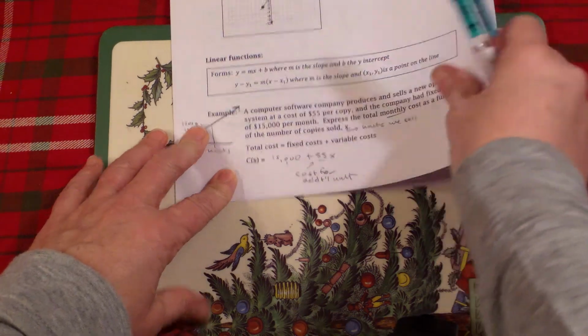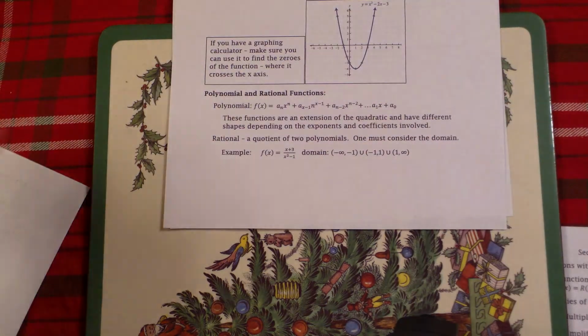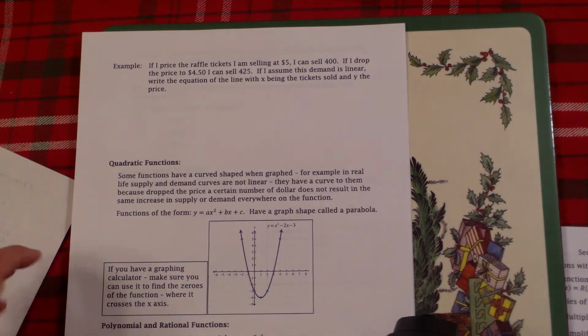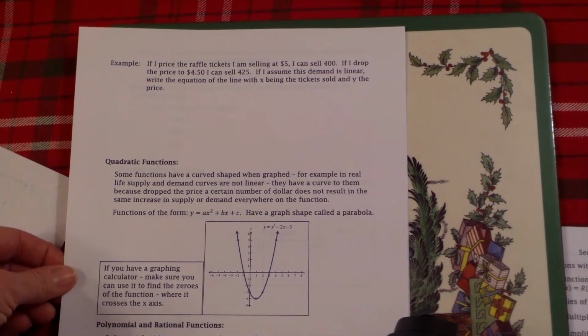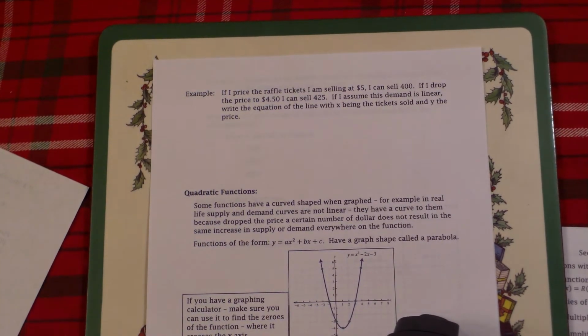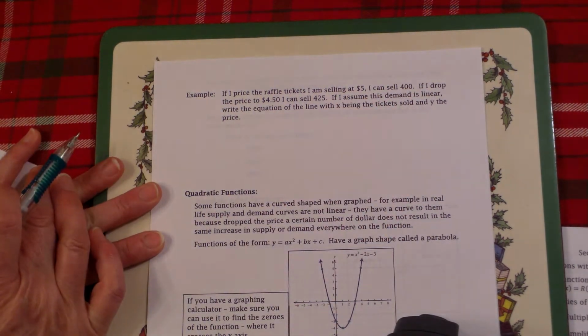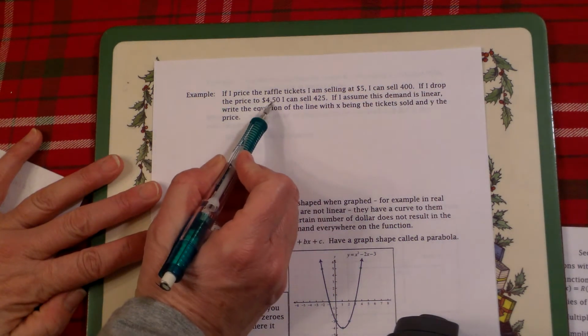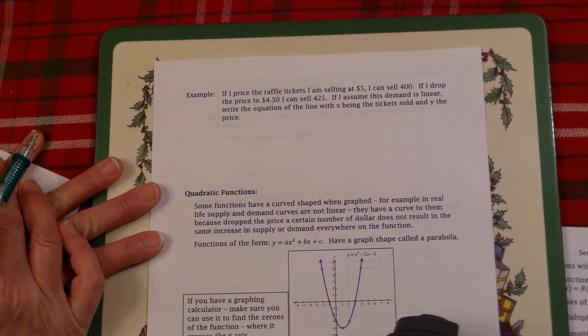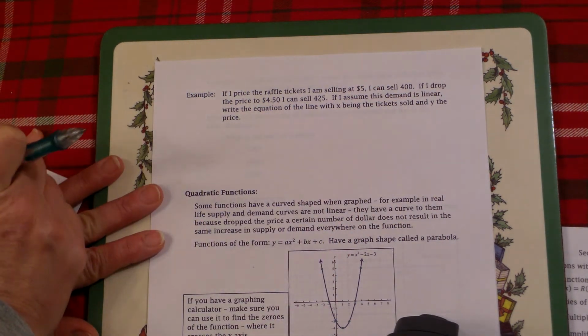So moving on to another type of linear function. Sometimes they're not quite so straightforward. For example, in this case, I've got a price for selling raffle tickets. If I price them at $5, I can sell 400 of them. But if I drop the price to $4.50, I can sell more of them. And that's what usually happens. The lower the price, the more people want to buy.